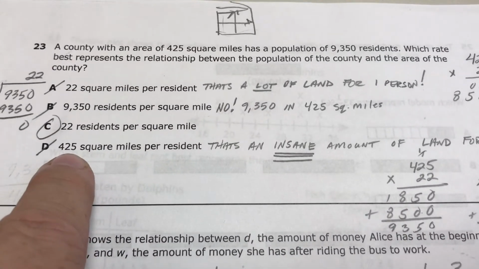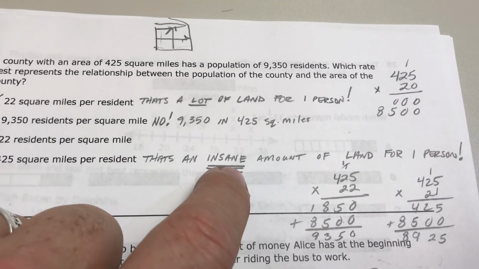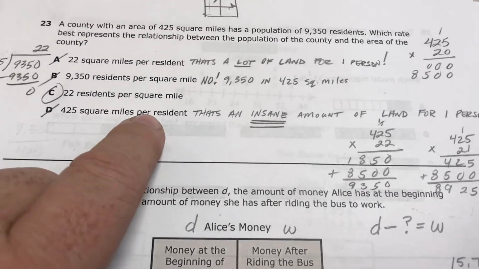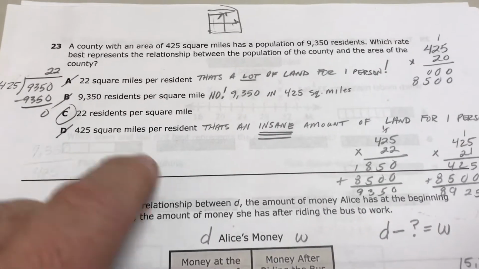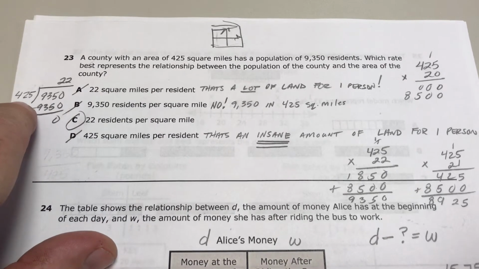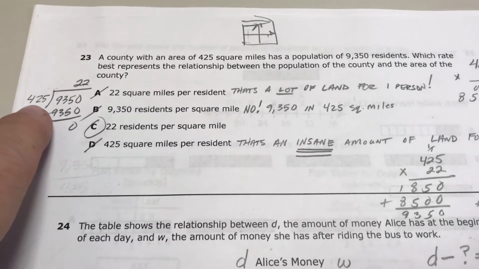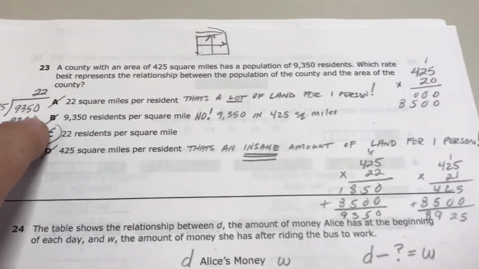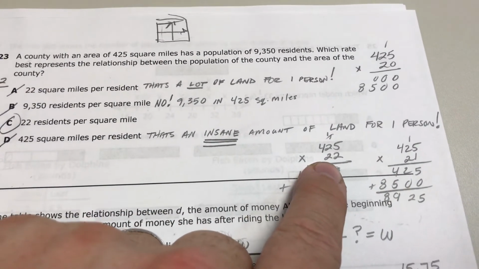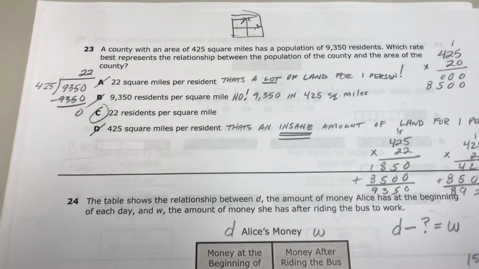This one down here, D, says 425 square miles per resident. That's an insane amount of land for one person. That's even more than 22 square miles per person. That's a ridiculous answer. But if you take your original ratio of 9,350 and divide it by 425 square miles, you're going to get 22 residents per square mile, okay? And if you don't know how many times 425 goes into 9,350, then you get over there and you start plugging in numbers and playing around until you figure out that it's 22, okay? So common sense could have answered that question without doing any math, okay?